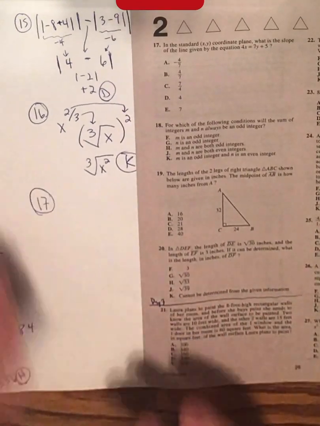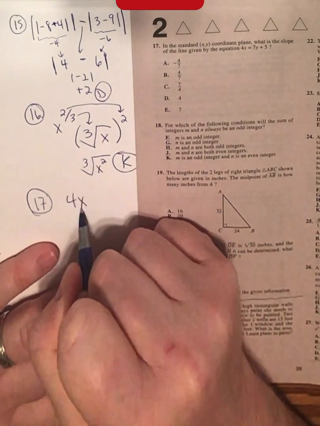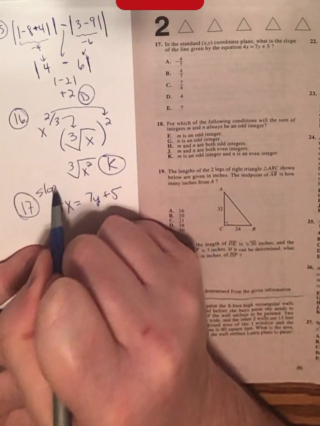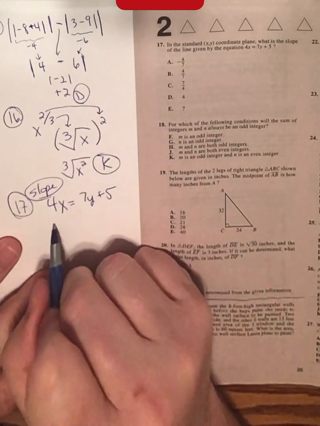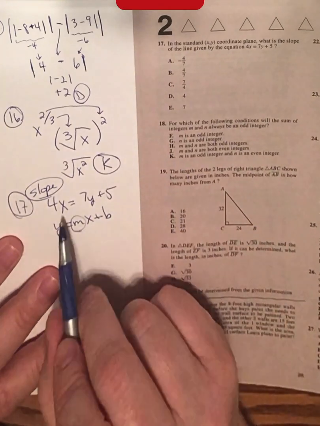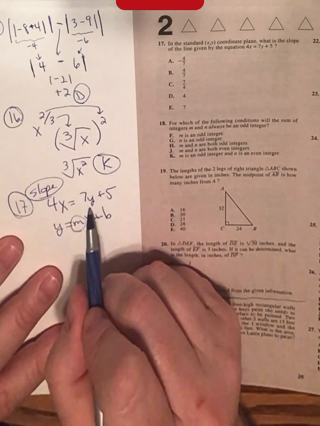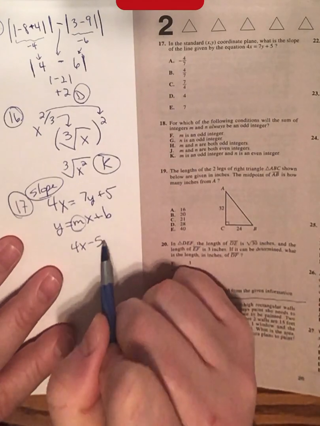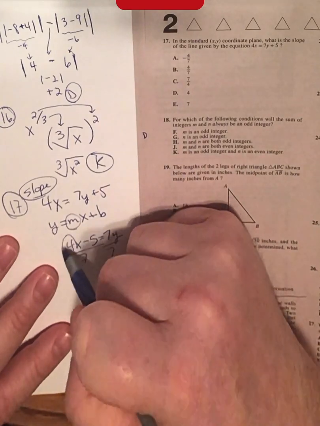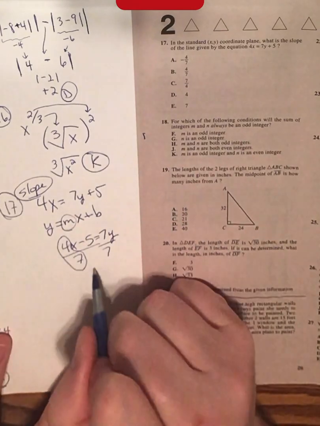17. In the standard xy coordinate plane, what is the slope of the line given by the equation 4x equals 7y plus 5? But we want slope, so we want it to look like y equals mx plus b. And they gave it to us with 4x equals, not y equals. So I would subtract the 5 to the other side. Divide by 7. This right here in front of the x is going to be your slope. So we're looking for a slope of 4/7, which is choice B.